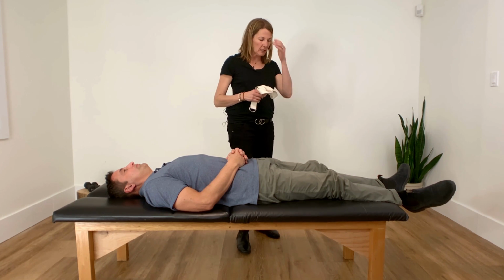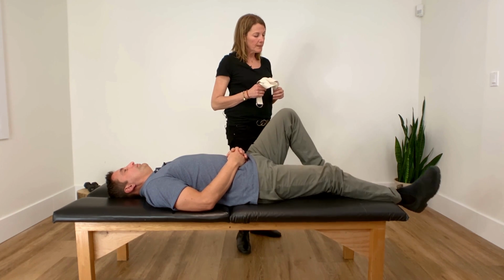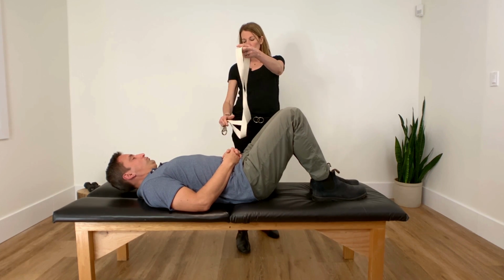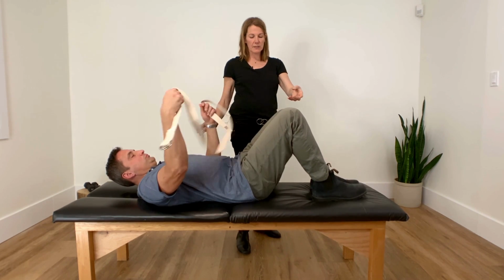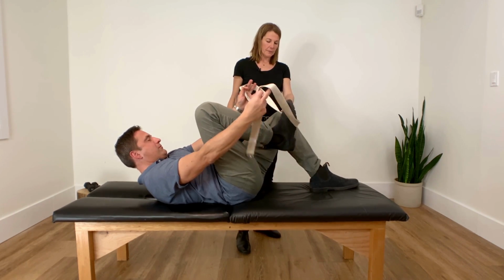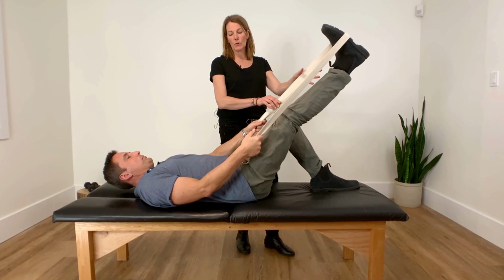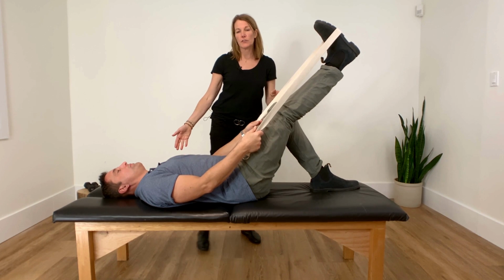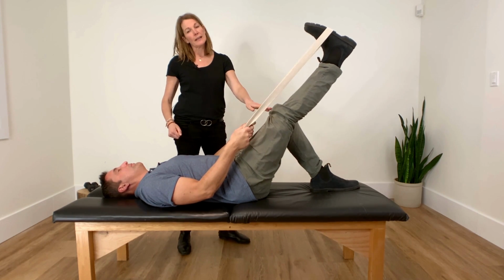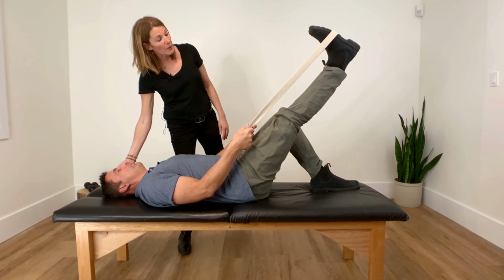So I'm going to have Dr. Neely bend both of his knees and put his feet flat, and then if you could hook that strap over one of your feet. Perfect. And then all he's going to do is straighten that leg out. So you can relax your head down. If you're not flexible enough to hold your leg like that, you can always put a pillow under your head.